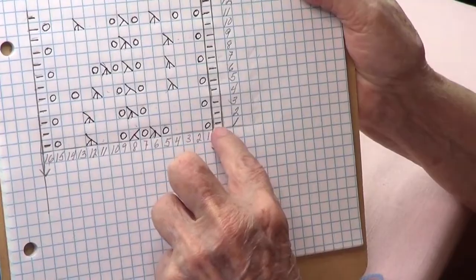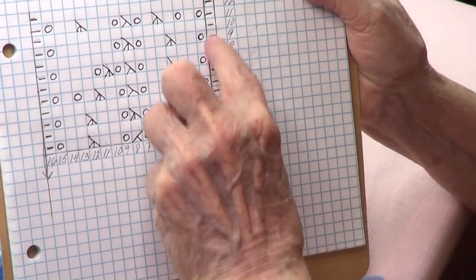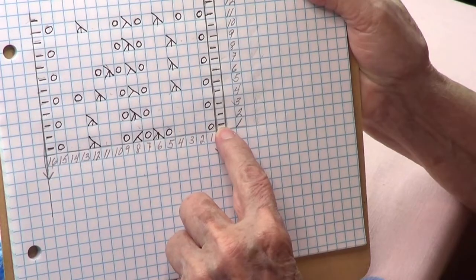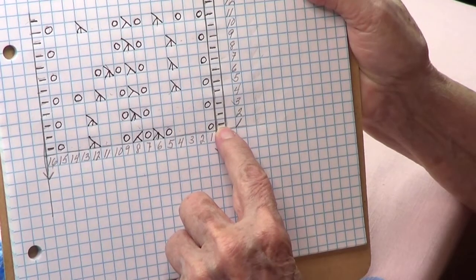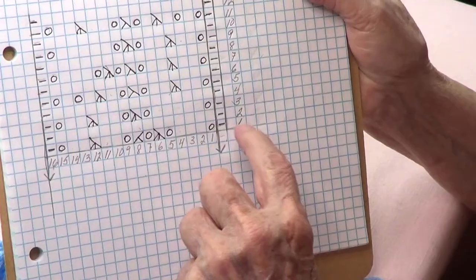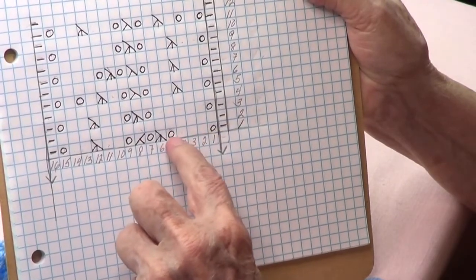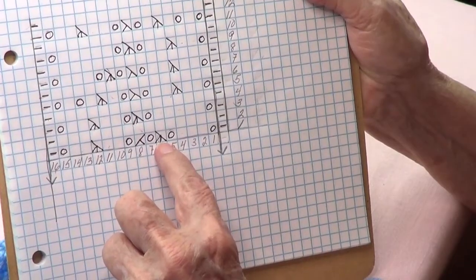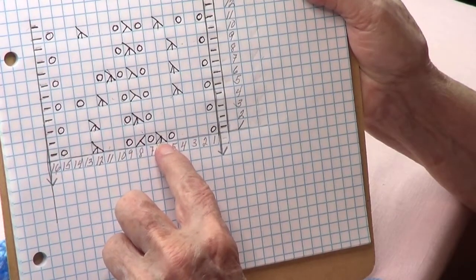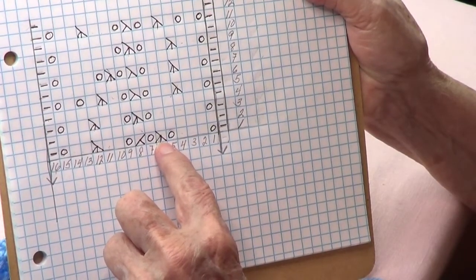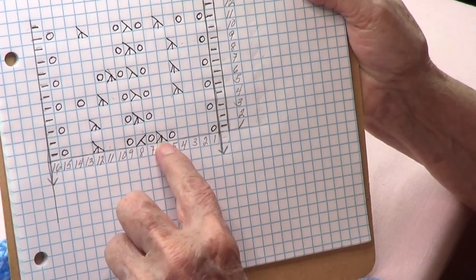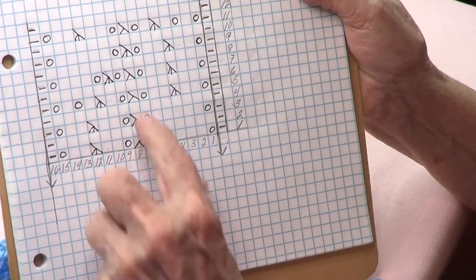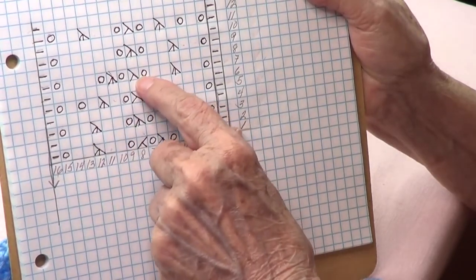And these lines across mean that you purl on the right side and knit on the wrong side. So these circles are yarn overs, and this is slide 1 knitwise, knit 2 stitches together and pass over, and this is knit together, and this is slide knit.